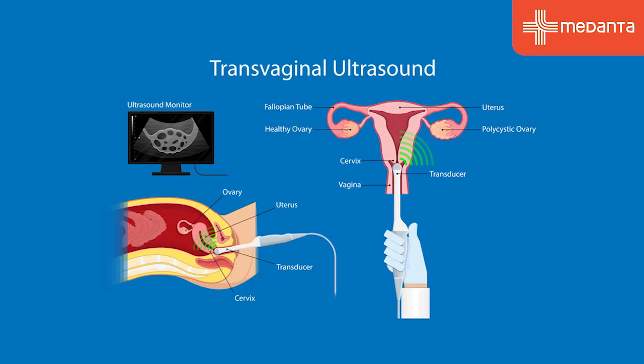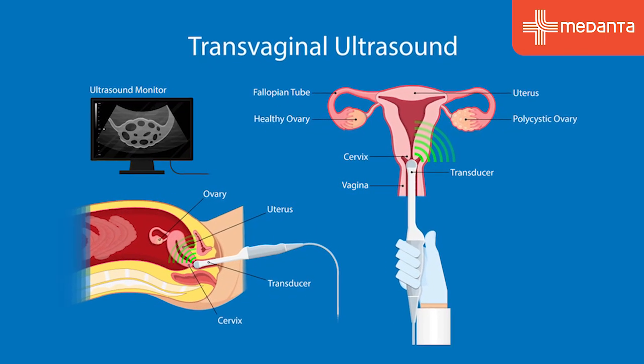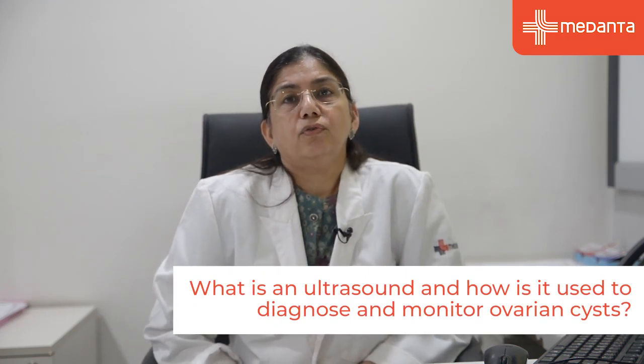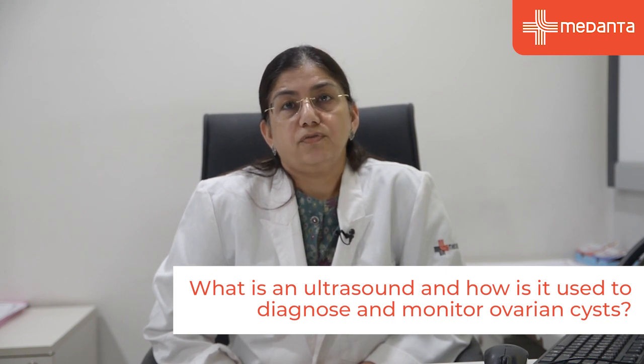We corroborate it with a few blood tests and imaging studies. In imaging, the first line is ultrasound, transvaginal ultrasound. Transvaginal ultrasound is done by a radiologist through the vagina, in which we look for the size of the cyst, the nature of the cyst.